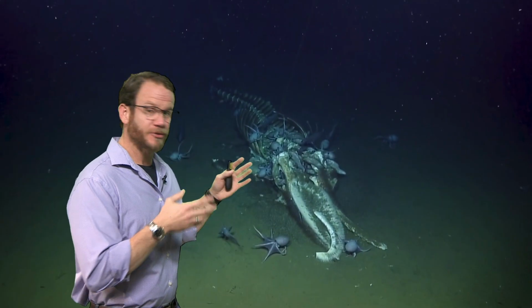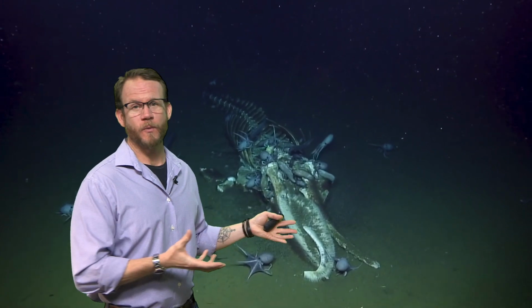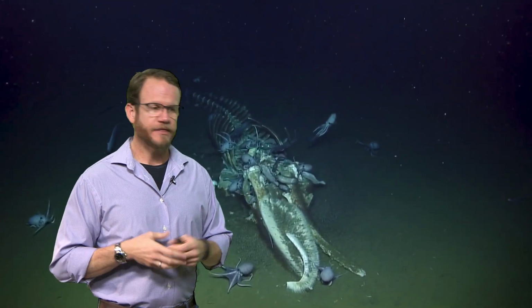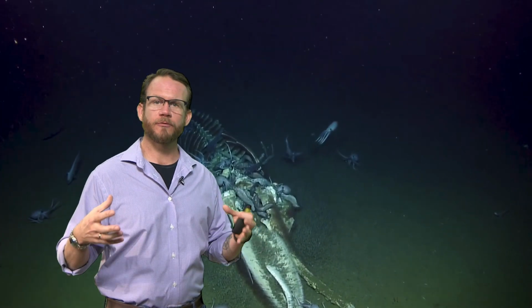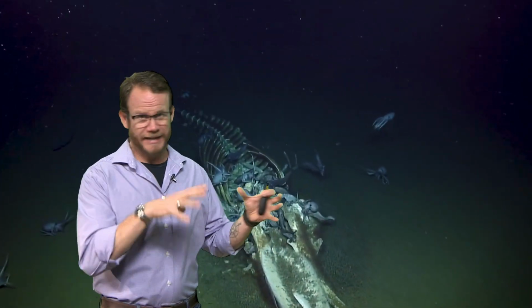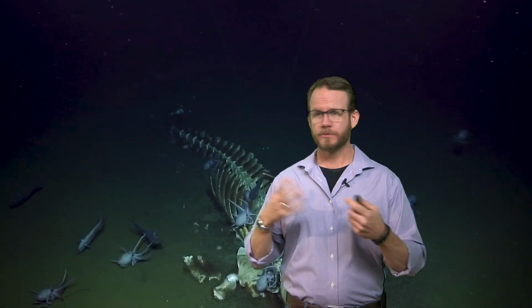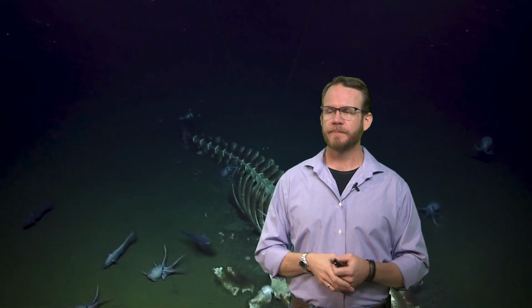All right, so this is a whale, or the remnants of a whale on the bottom of the ocean. When this whale fell to the bottom, it became this incredible food source for, you can't see it now, but just an amazing community of organisms. And they use this as their source of energy, source of food, okay?